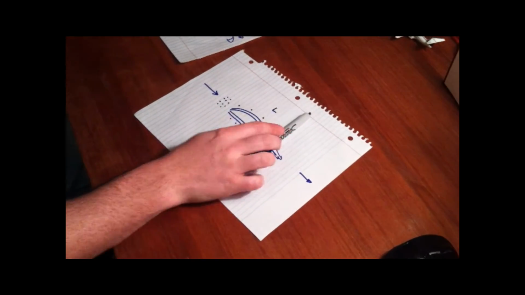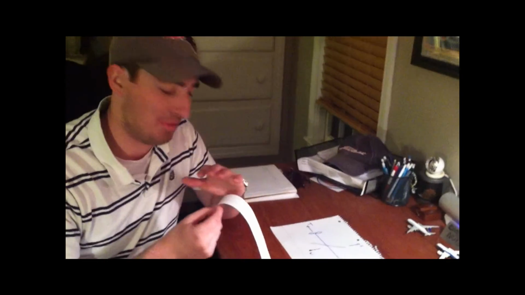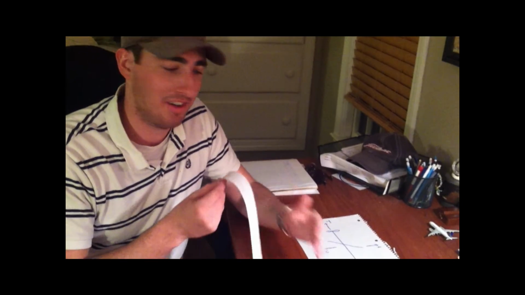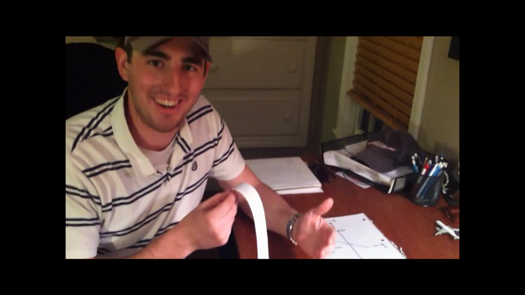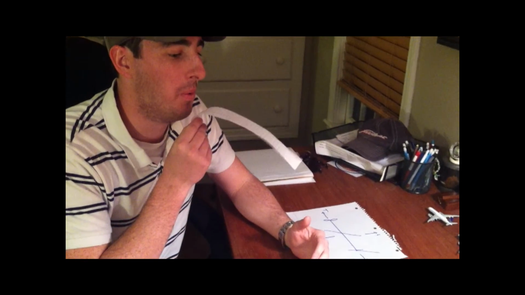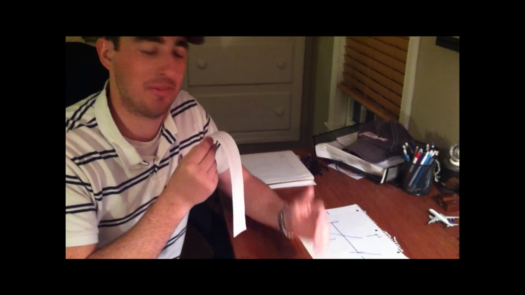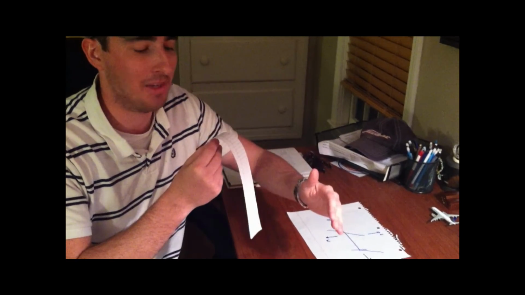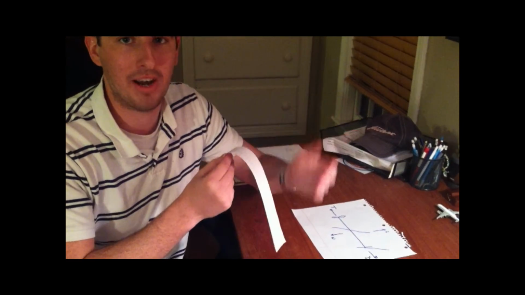And if you don't believe me, here's my little experiment. So if I blow over top of this piece of paper here, which way do you think it's going to go? Did you guess? All right, ready? See how it's going up? So when I'm blowing, I'm accelerating the air over the top. It's going faster, making the paper rise.